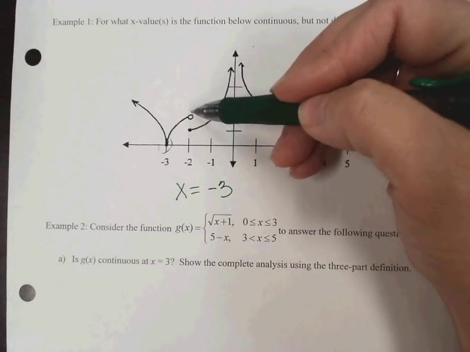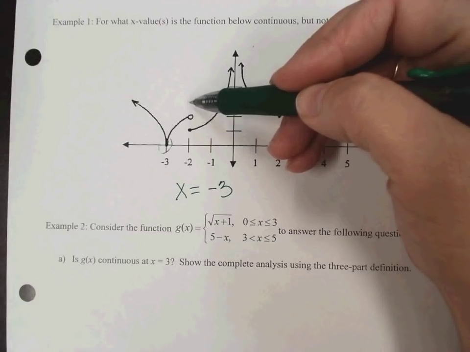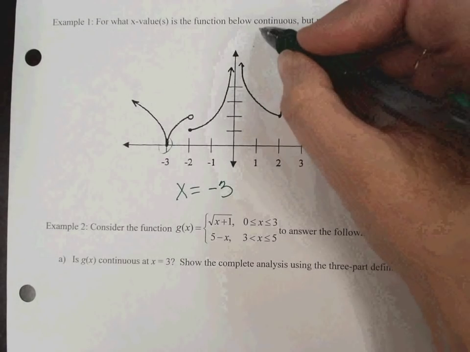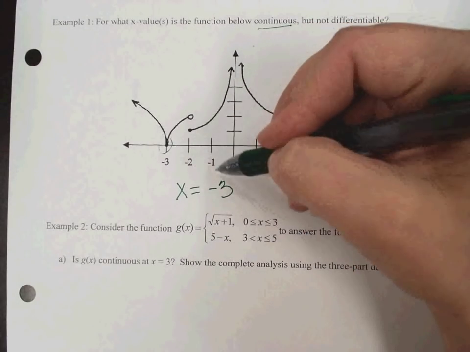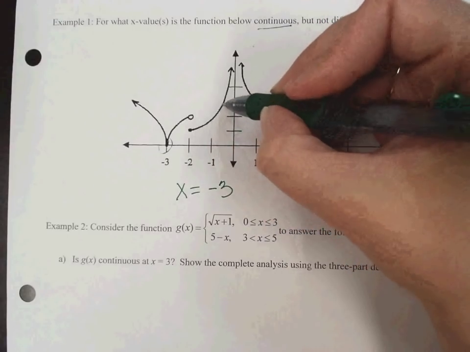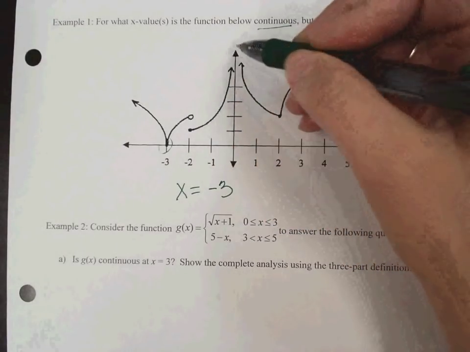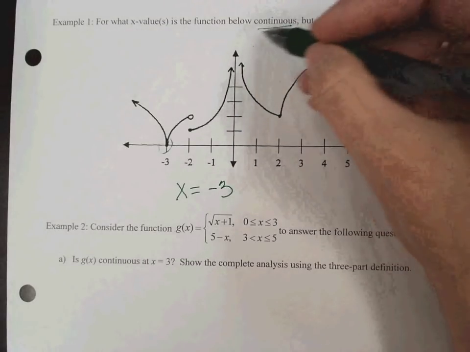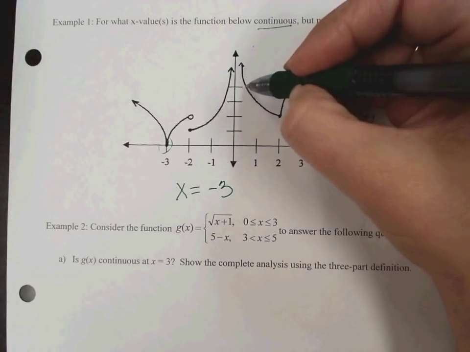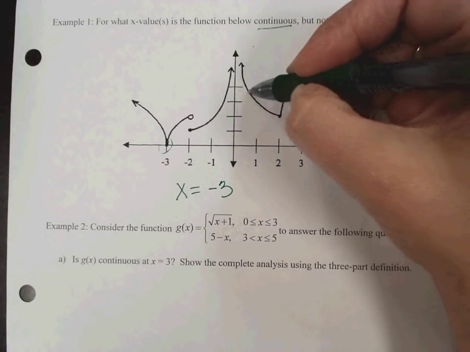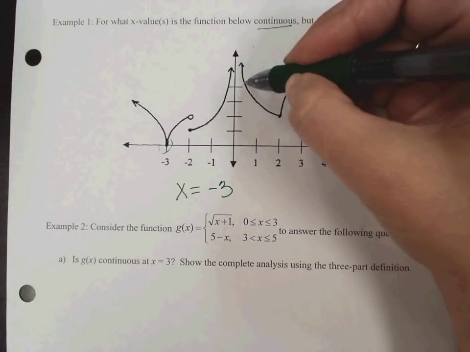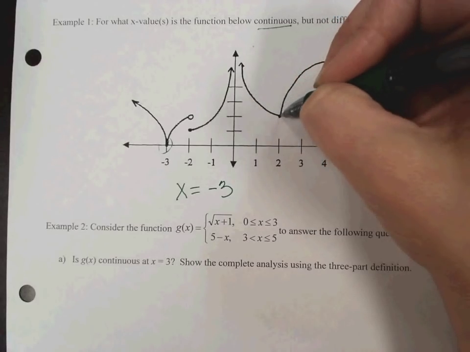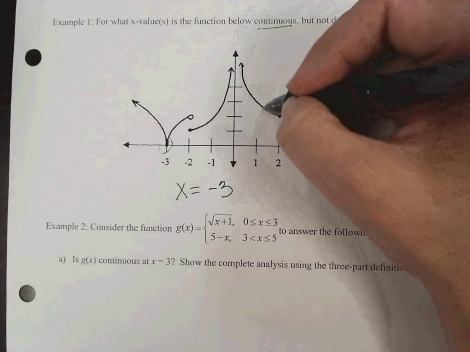Now I'm discontinuous at -2, so I'm also not differentiable there, but this question wants to know where I am continuous. So I can skip over -2. Let's see, smooth curves, so that's fine. All right, I've got a discontinuity at x is equal to 0. That's a vertical asymptote. So I'm discontinuous there, and I'm looking for where am I continuous, so I'm just going to keep going. Smooth curves. Smooth curves means I'm continuous because I don't have to pick up my pencil, and also I'm differentiable at smooth curves. But then right here it stops being a smooth curve and it's a sharp point.